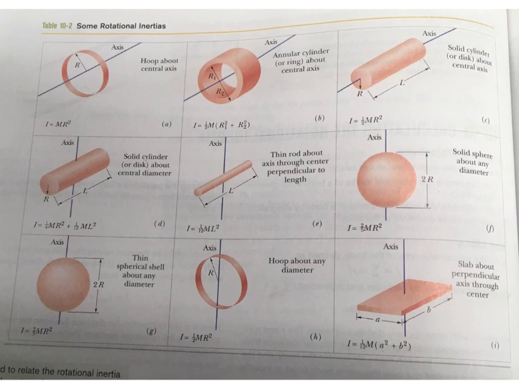So now what I want to do is pause and go over a quick derivation of this before we get into what's called the parallel axis theorem, which is on the bottom of page 274. That's what we're going to go to next. Matt, go ahead.